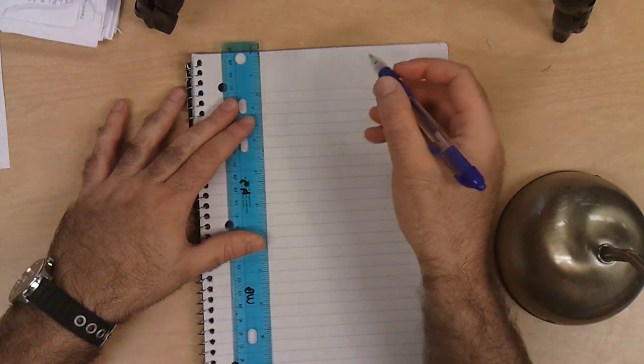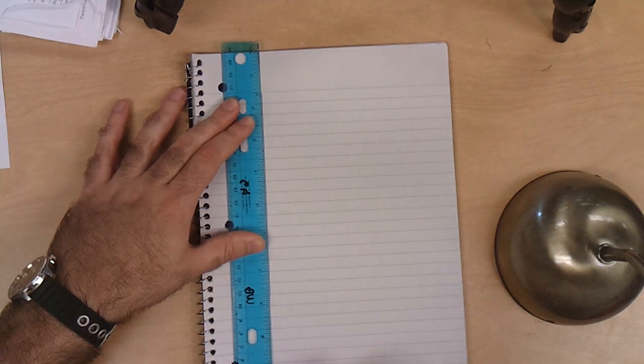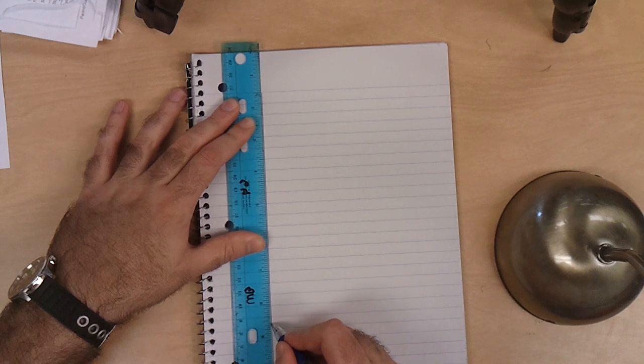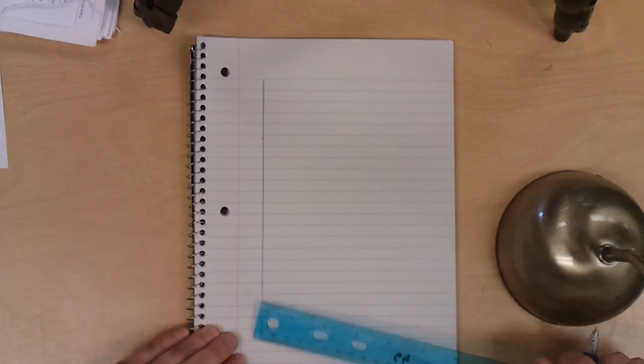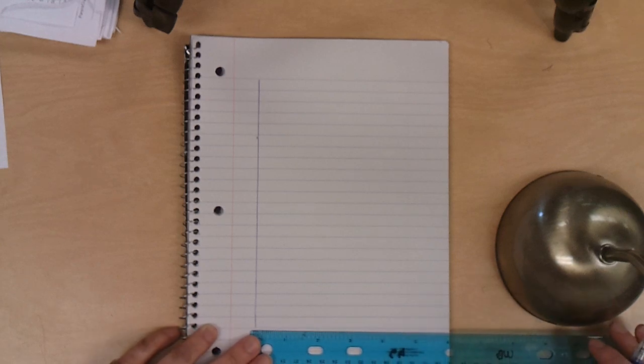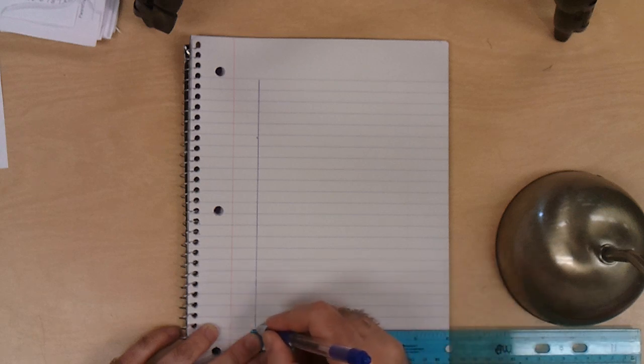And then I'm just gonna draw a line all the way down to about 5 lines. 1, 2, 3, 4, 5. And then 5 lines from the bottom of the paper. So 1, 2, 3, 4, 5, 6 here. You draw another line going across left to right. Like this.